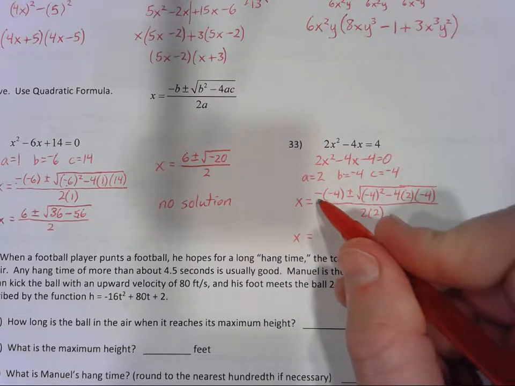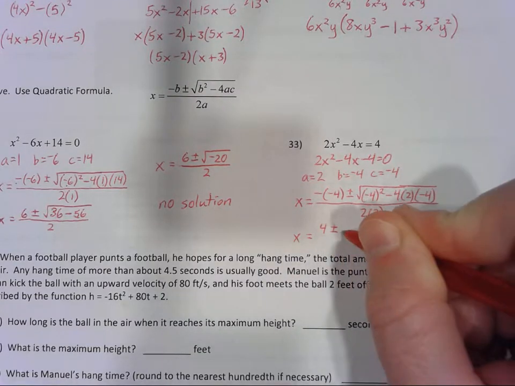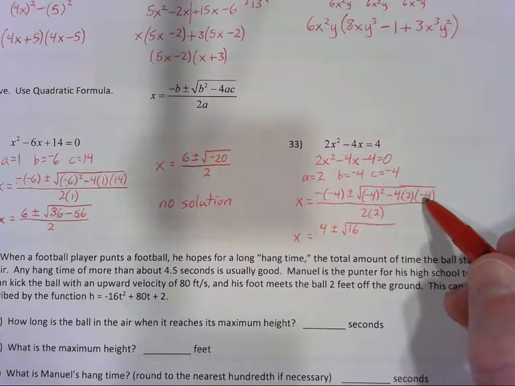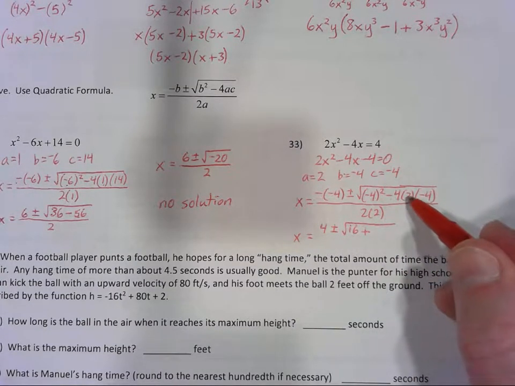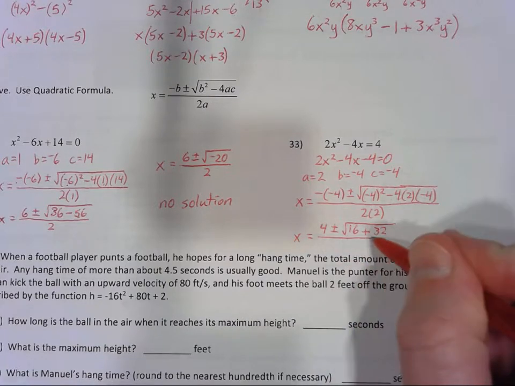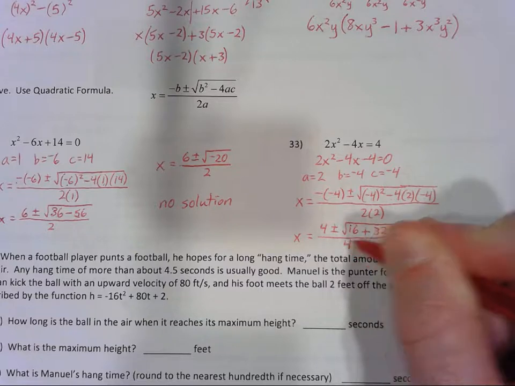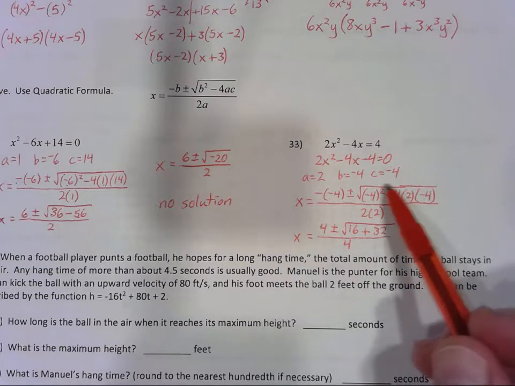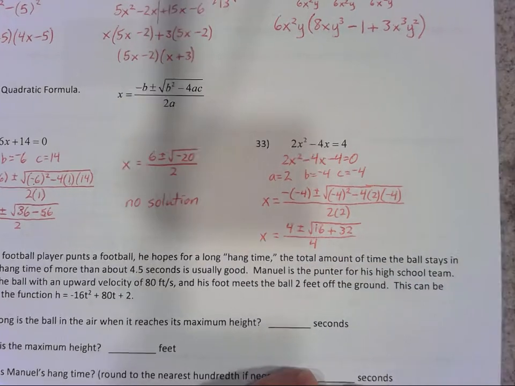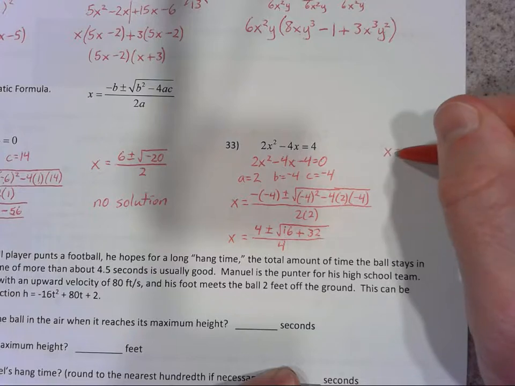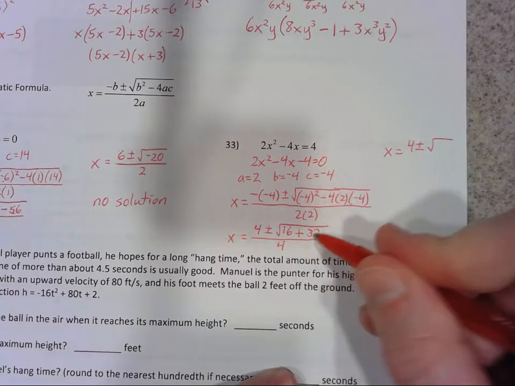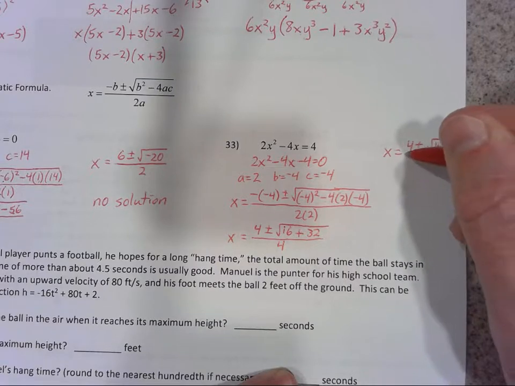So simplifying, the opposite of -4 is +4 plus or minus the square root. -4 squared is 16. A negative and another negative make a positive. 4 times 2 is 8. 8 times 4 is 32. And this is all being divided by 2 times 2, which is 4. Now if you can type all that into the calculator and use all the parentheses, that works, but it might be easier to get it down a little bit further before you try that. So now I've got x equals 4 plus or minus the square root of 16 plus 32, which is 48, divided by 4.